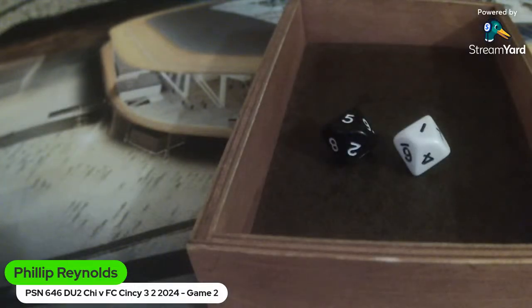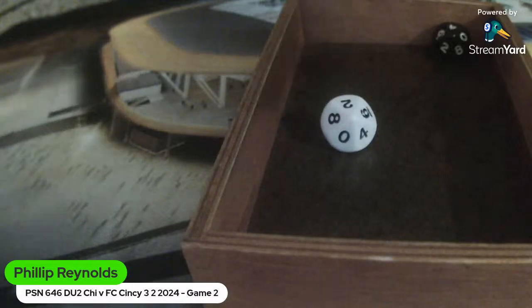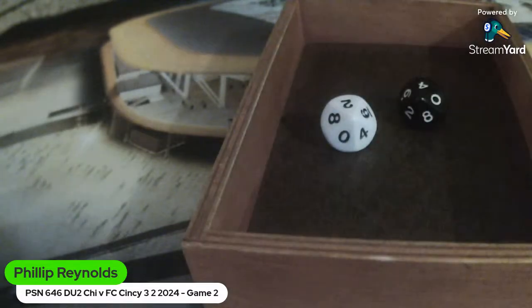This will be a great chance. 42 on a great chance. Attack a 7 is a goal, and this will be a keeper check.